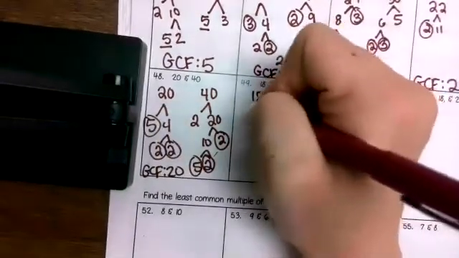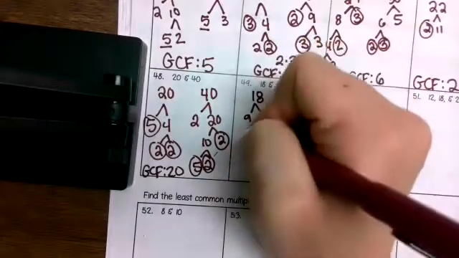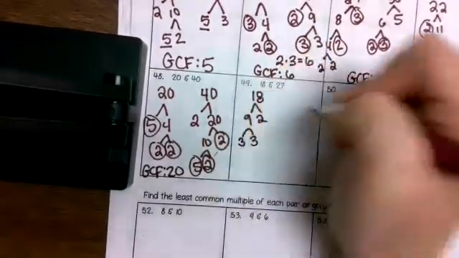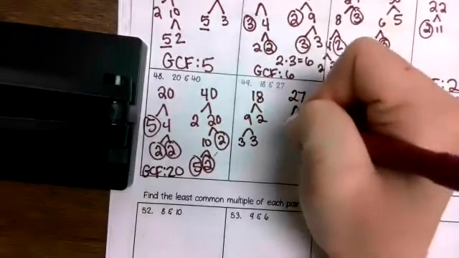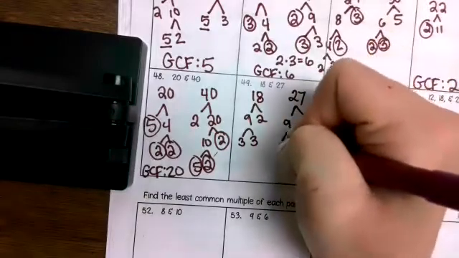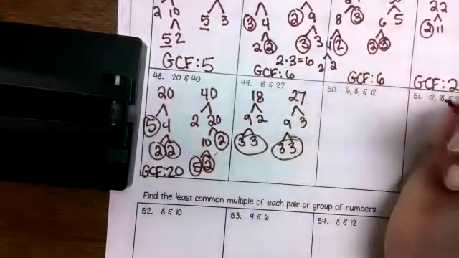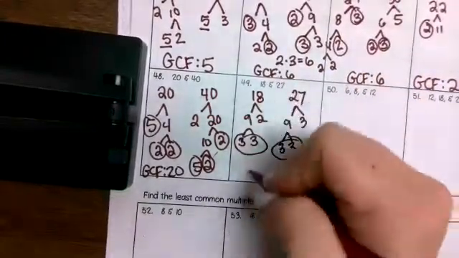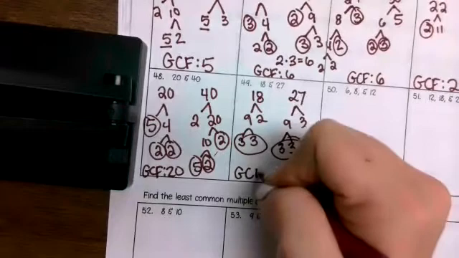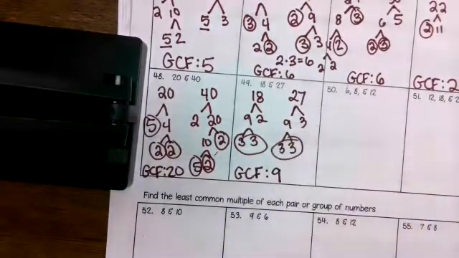Next, I'm going to do 18. 18 breaks down to 9 and 2, and then 9 breaks down to 3 and 3. 27 breaks down to 9 and 3, and then our 9 can break down further. I see 2 3s here and 2 3s here. So my greatest common factor is 3 times 3, which is 9.